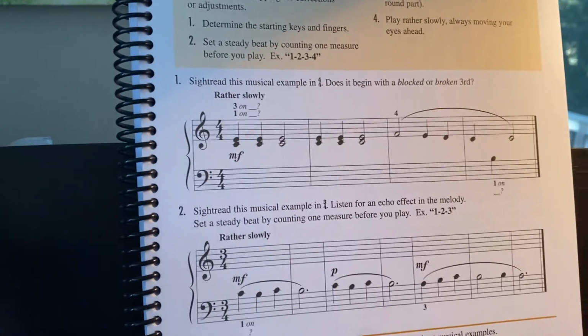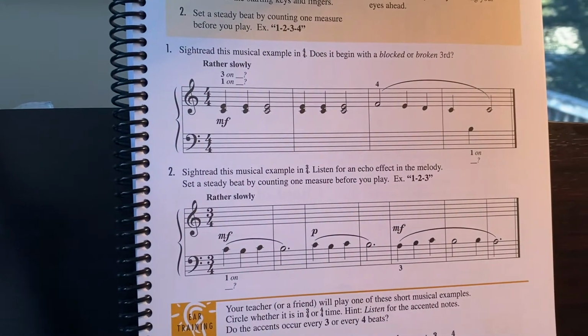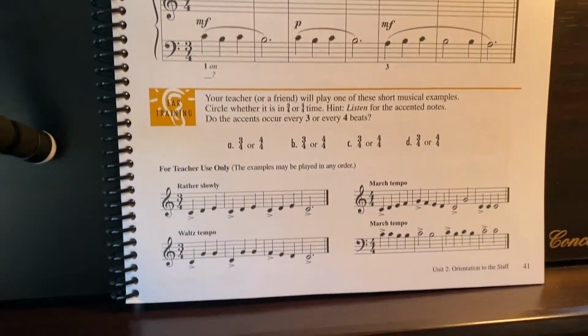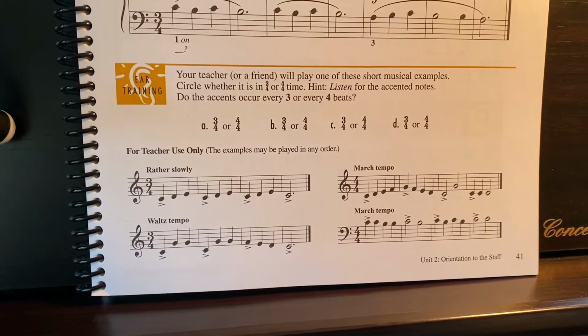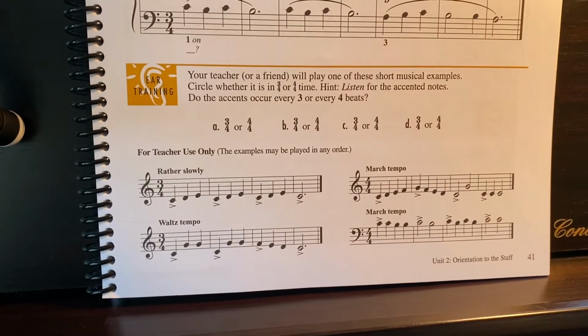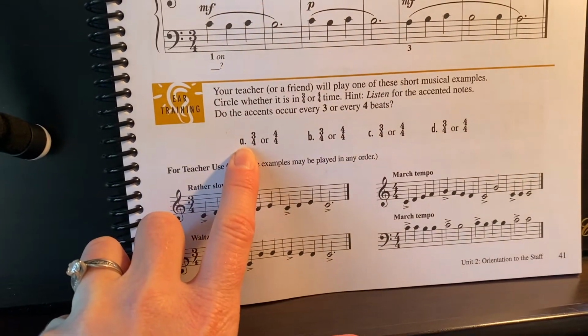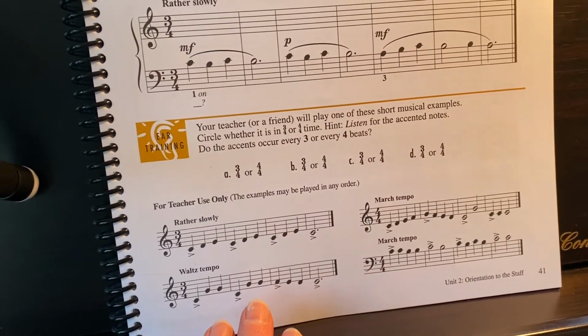Okay, so I am actually not going to play these for you because I want you to be able to just sight read and work on those on your own. Then down here at the bottom, what we're going to do together, I'm going to play 1 or 2 of these little passages below here. Actually I'll end up playing all of them, but in a different order.